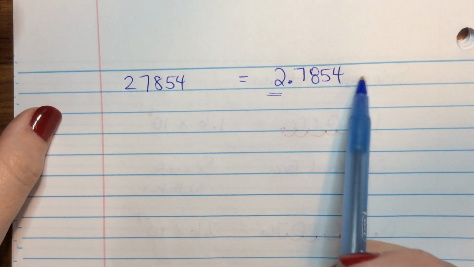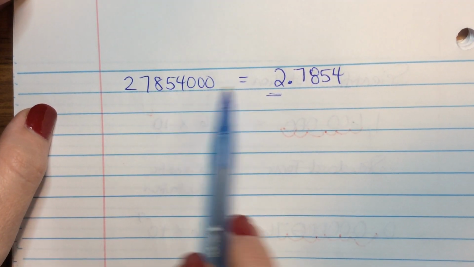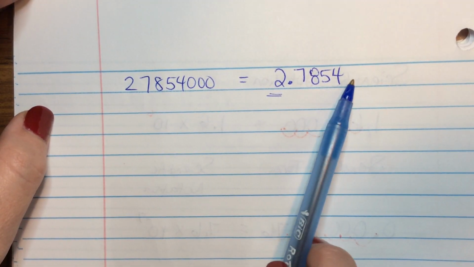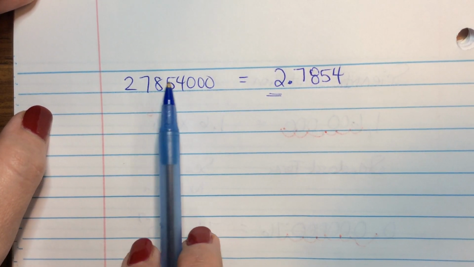And you don't have to write the zeros if there were zeros. Like if I had zeros here, I wouldn't write them there. I would include them in however many hops I needed to do.